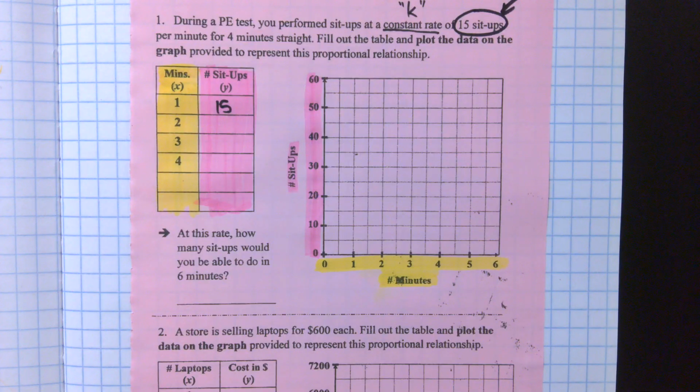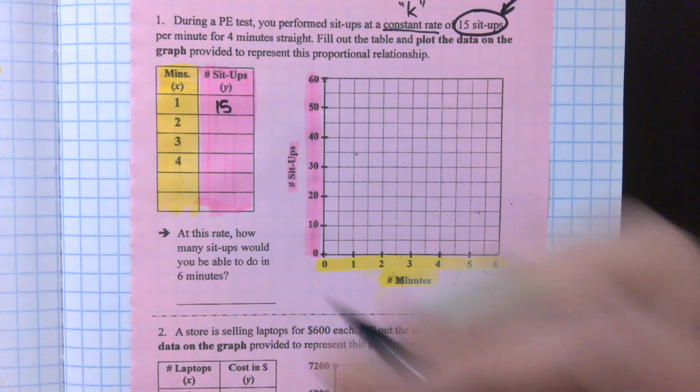In 1 minute, how many sit-ups can you do? 15. Thank you. 15. So right there in my question. So if I can do 15 sit-ups in 1 minute, how many sit-ups can I do in 2 minutes? 30.